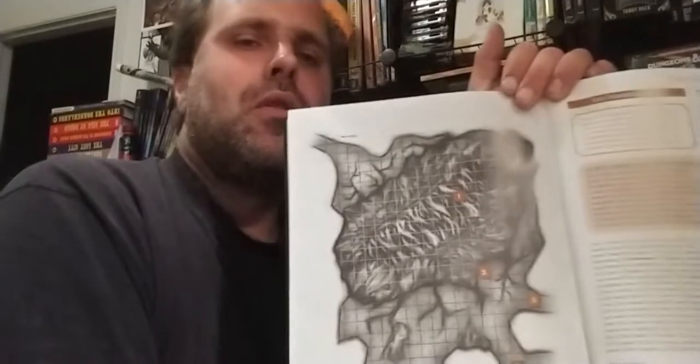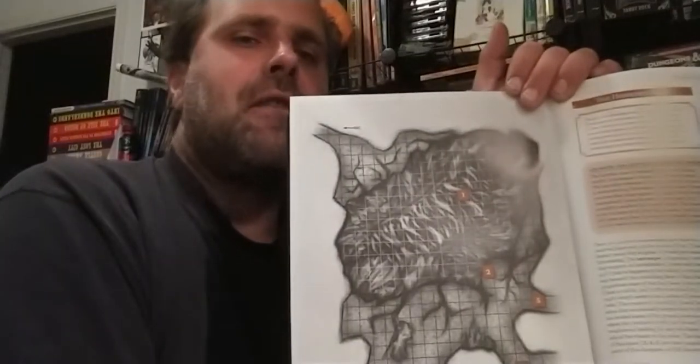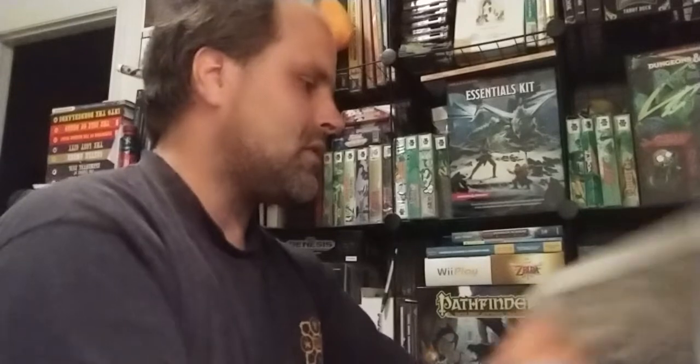The artwork is nice. It's just that you have that edge point where you have a lot of stuff going on in the piece of artwork. It almost seems to get worse as the book goes along in some cases. That is actually a pretty decent room right there.